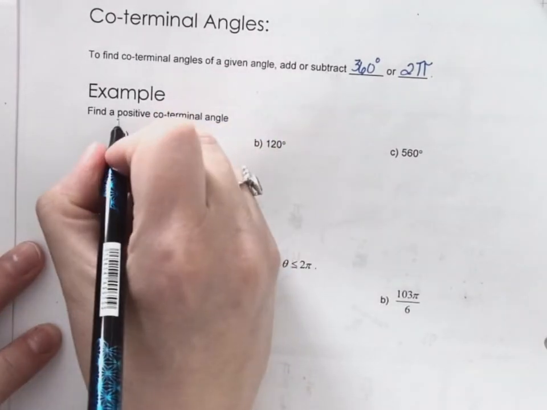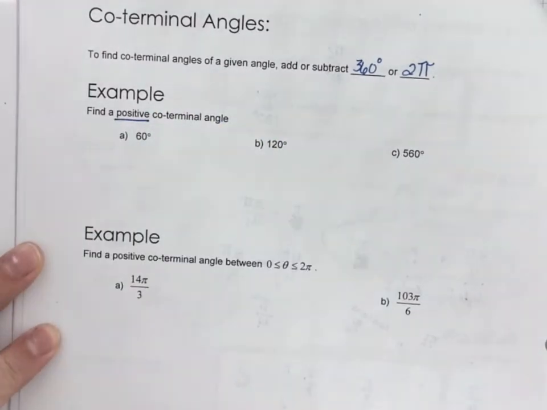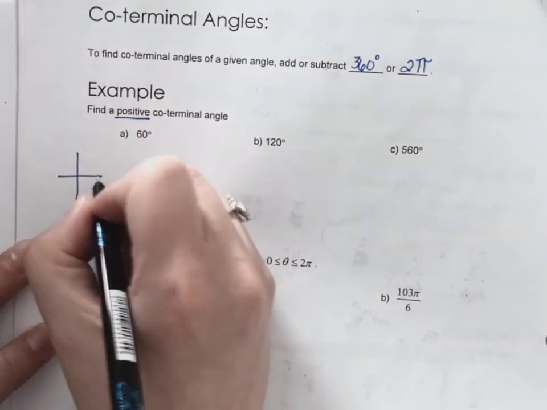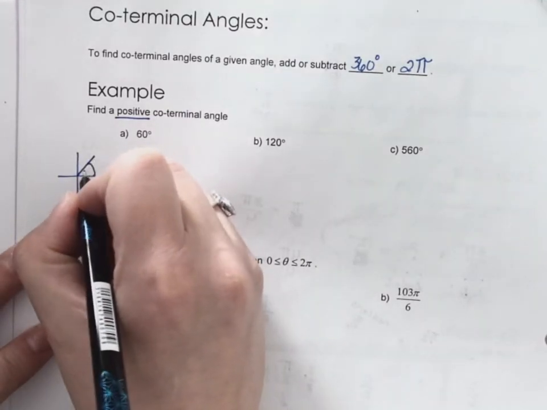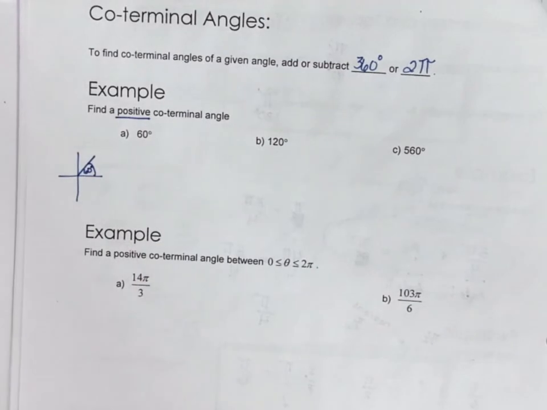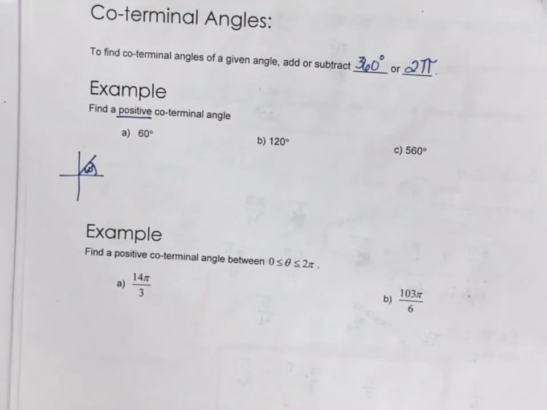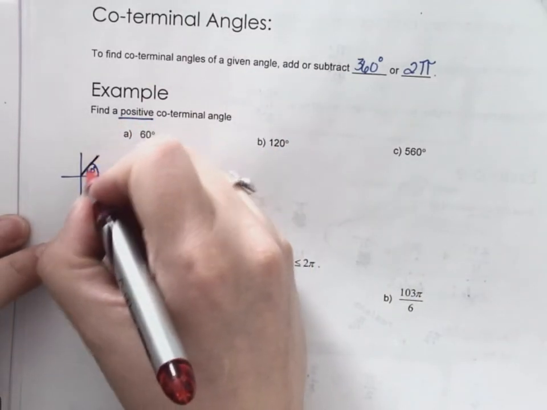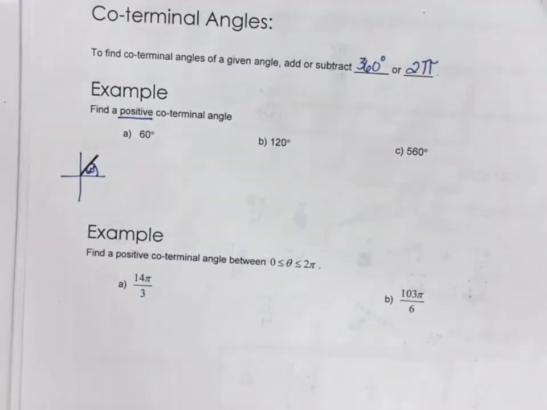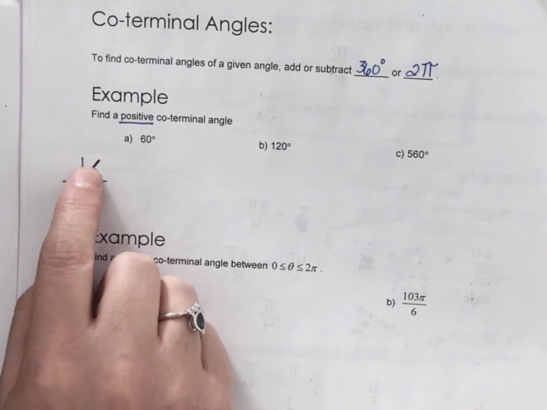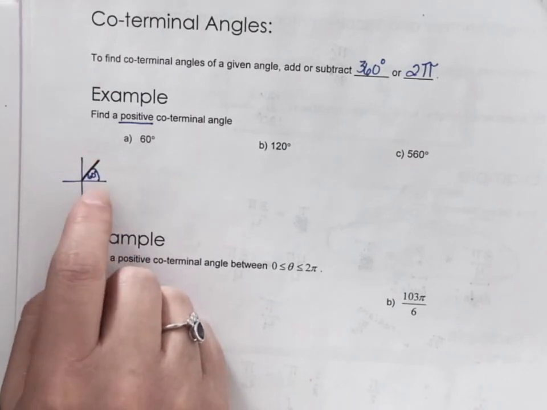Okay, so we need to find a positive coterminal angle. You guys would agree that 60 degrees is somewhere here. All right, so any coterminal angle is going to have the same terminal arm, and we go in full rotations. If I want to end up back here, I'm going to add 360 to it.